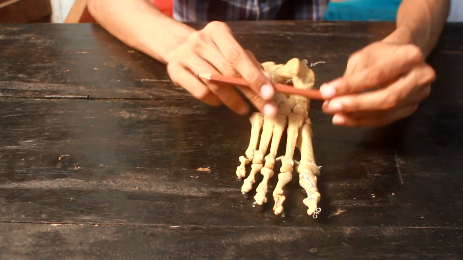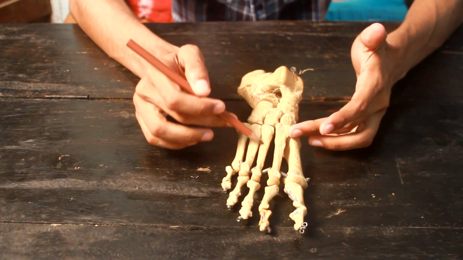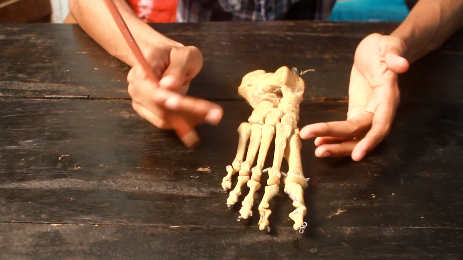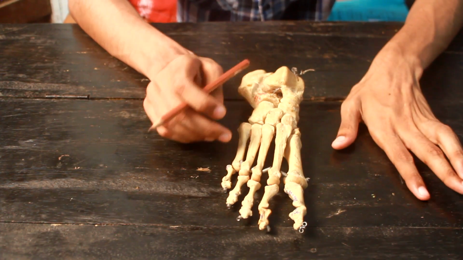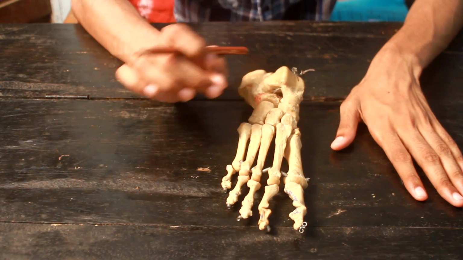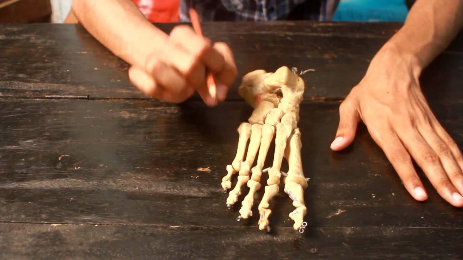Now come to the metatarsal bones. Metatarsal bones are miniature long bones in nature. Why are they called miniature long bones? Because they present a single epiphysis, but a typical long bone presents at least 2 epiphyses and 1 diaphysis, whereas the miniature long bone presents a single epiphysis with a single diaphysis.